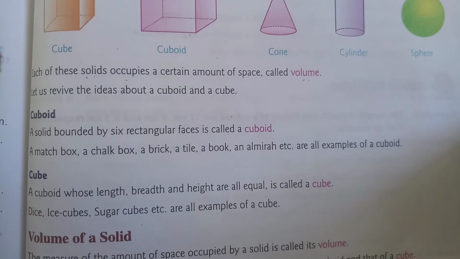So if you are told to define a cuboid, you can say a solid bounded by 6 rectangular faces is called a cuboid. Now let's start with cube. A cube has equal length, breadth and height. One of the best examples is a dice, which is used to play Ludo. Sugar cubes are another example of a cube.